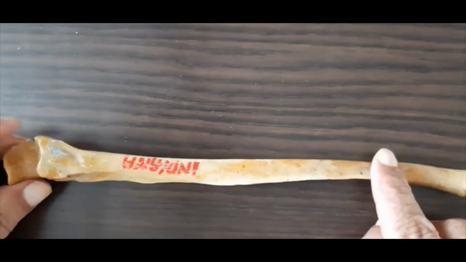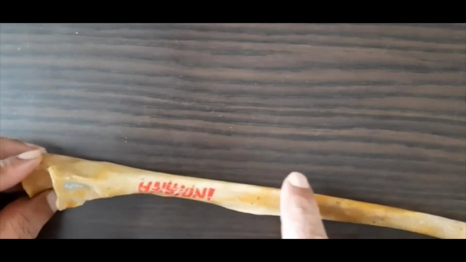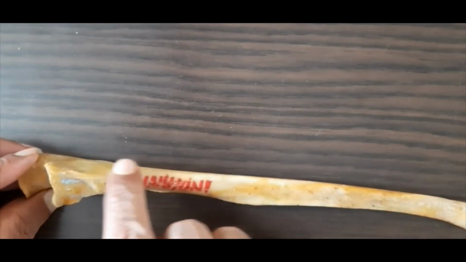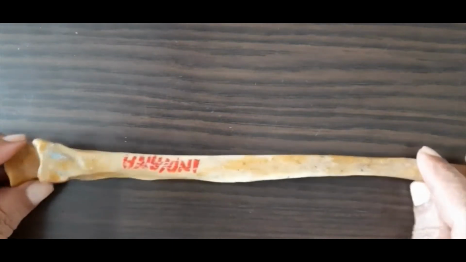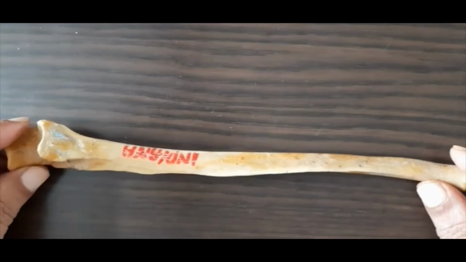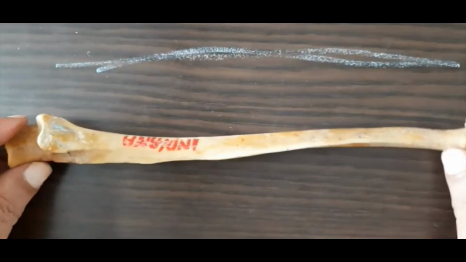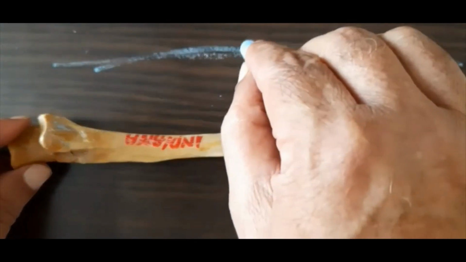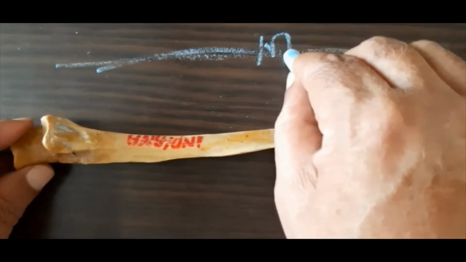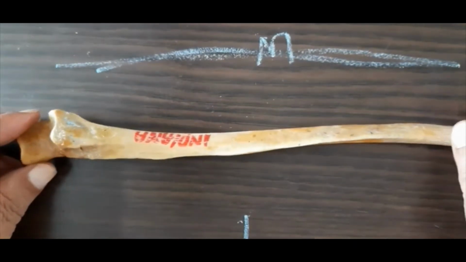Now just very briefly I will tell you about the borders. This is the anterior border, you can see this rounded anterior border. This is the sharp intraosseous border, which faces towards the lateral side. So let me draw a line for the median plane. Say for example this line represents the median plane. So this is the medial side, and this is the lateral side.